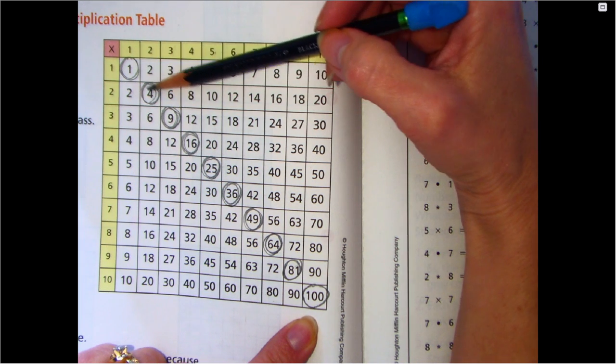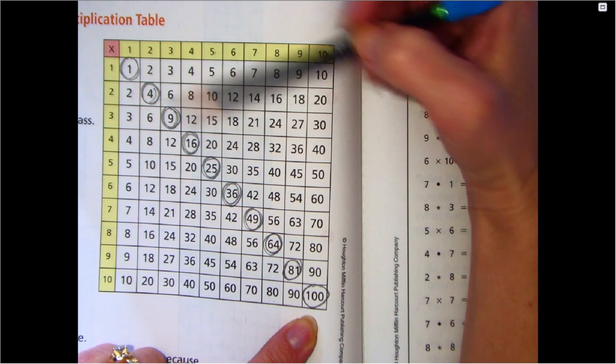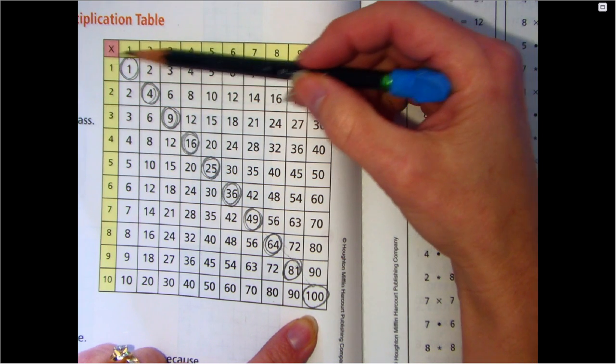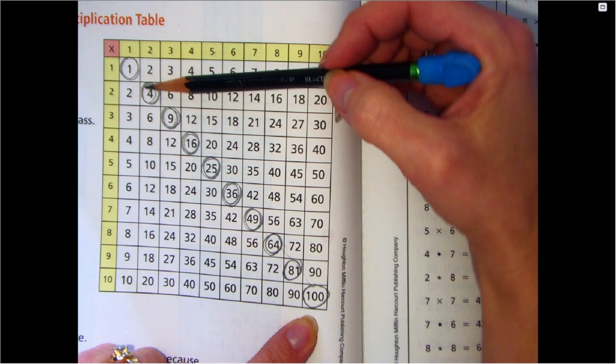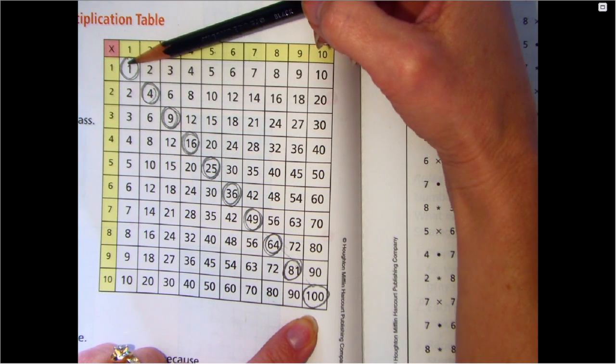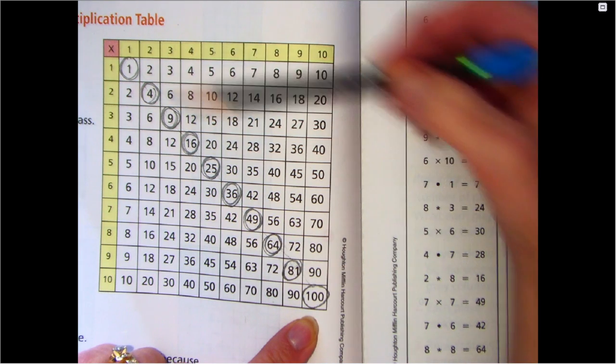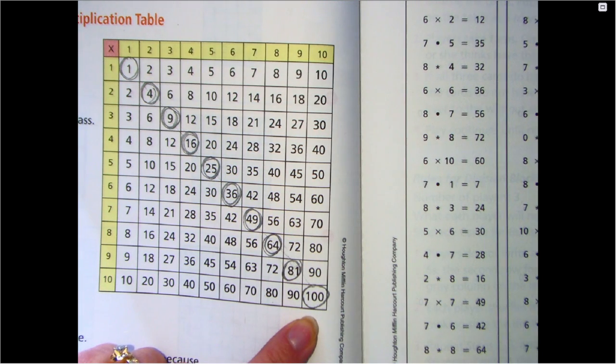And look at what do you see happens here? Look at the pattern of those square numbers. It's because both factors are the same and they make the shape of a square. So on a multiplication table, the pattern goes in a diagonal shape. Okay? So learning the square numbers is another strategy for you to be able to multiply quickly.